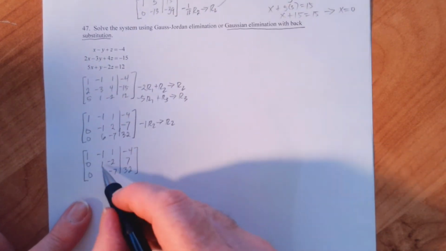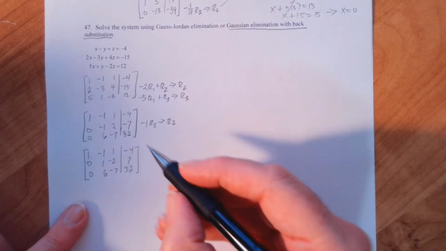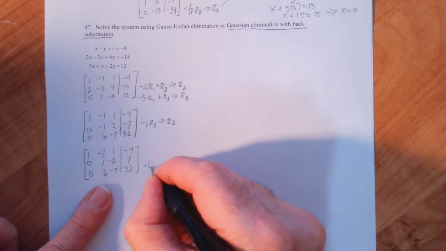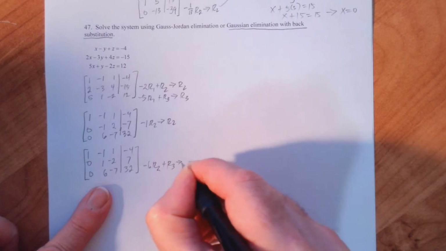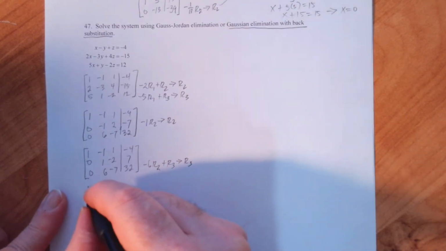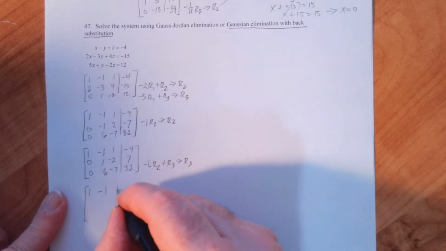All right, so we've got our 1 here. Now we want to use it to get a 0 here. All right, so we need to multiply -6 times row 2, add that to row 3, and that'll be the new row 3. All right, so let's go ahead and rewrite the first 2 rows. Those don't change.